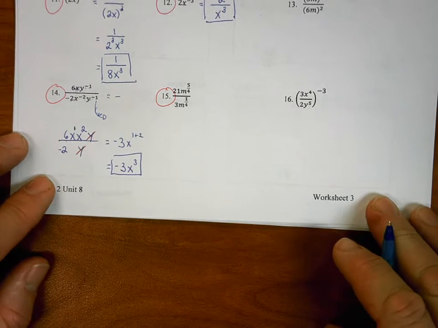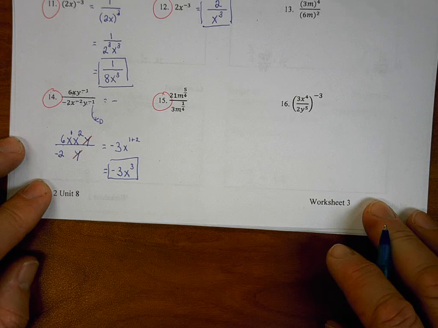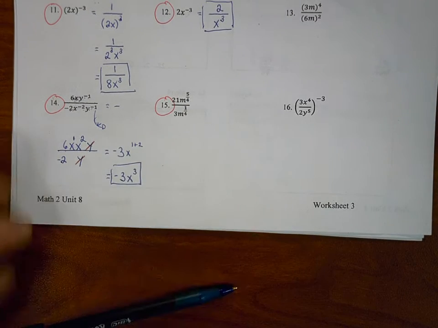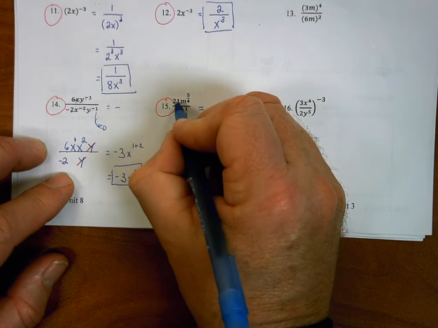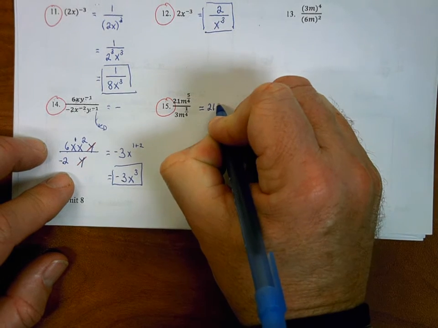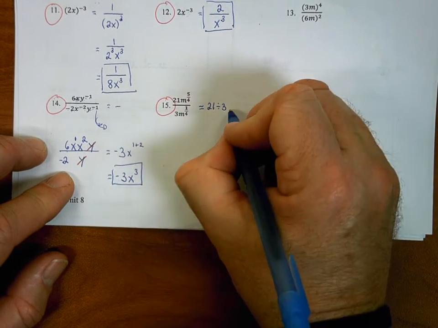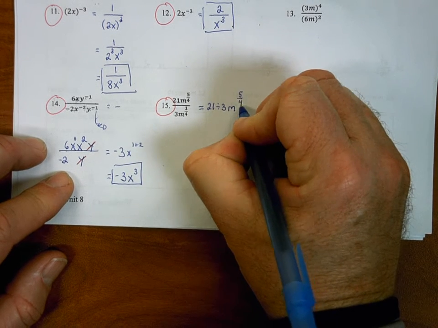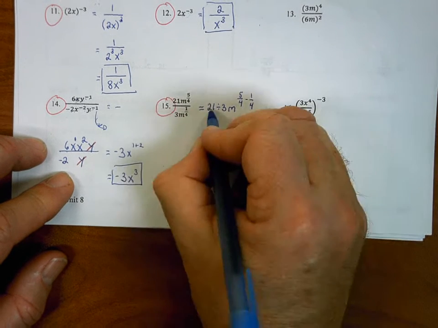Number 15, I have 21m to the 5/4. I'm dividing it by 3m to the 1/4. So because I have division, I'm going to use the quotient rule. So the quotient rule says take the coefficients, which are 21 and 3, go ahead and divide those, and then take the exponents of the same base, which are the m's, and then you're going to subtract the exponents. So you're going to take 5/4, and from it you're going to subtract 1/4.